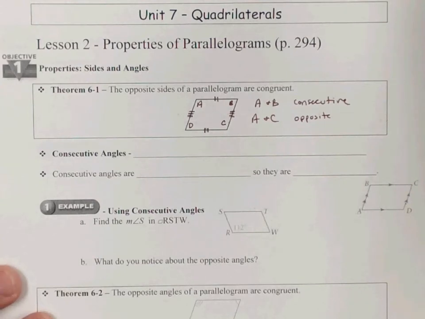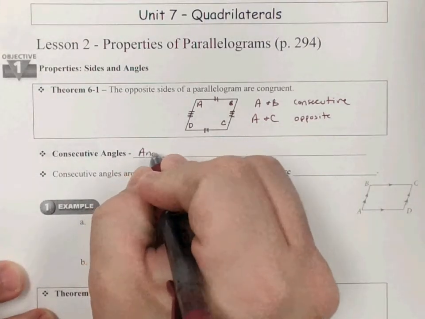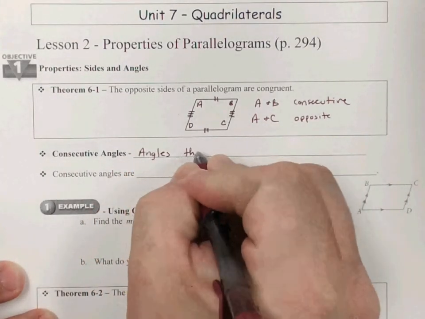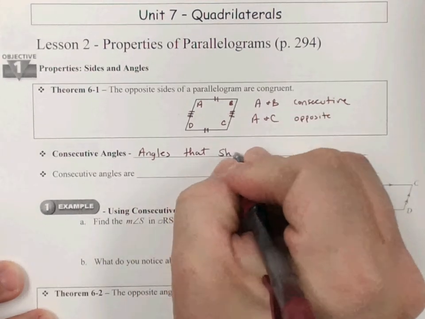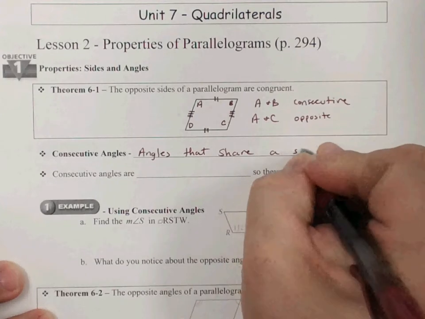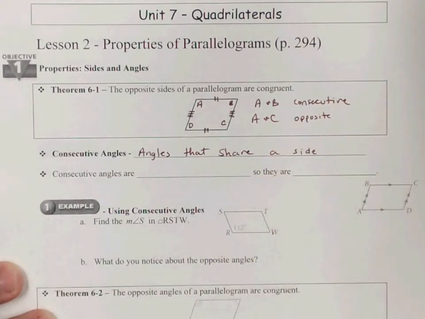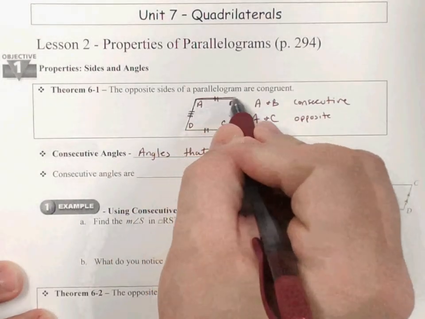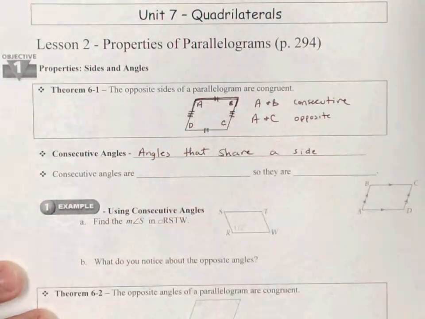Now, what does it mean to be a consecutive angle? Well, consecutive angles are angles that share a side. As I said, A and B are consecutive angles.